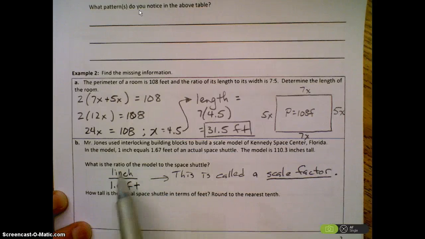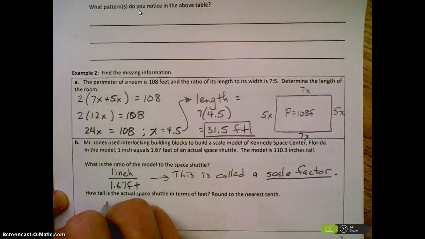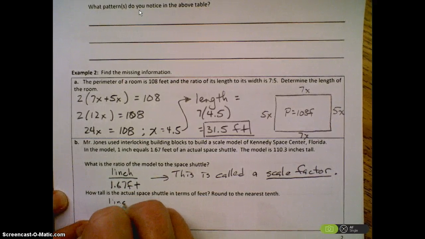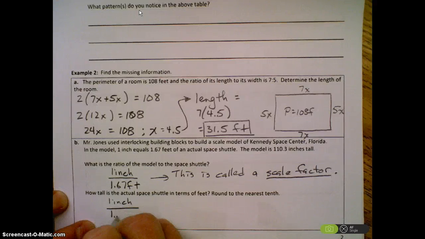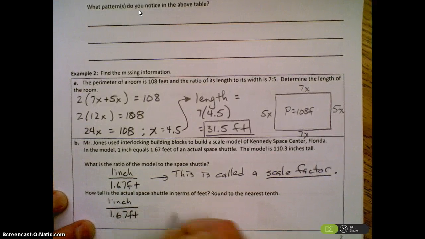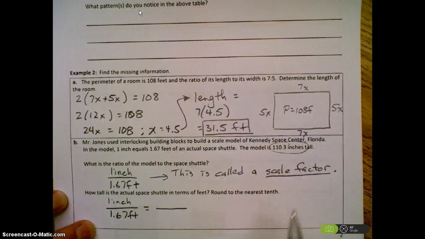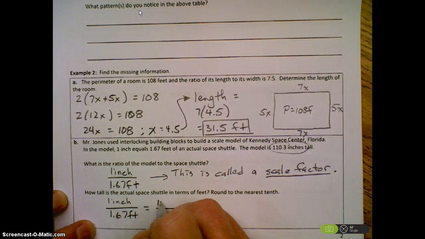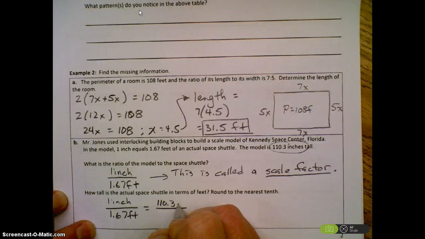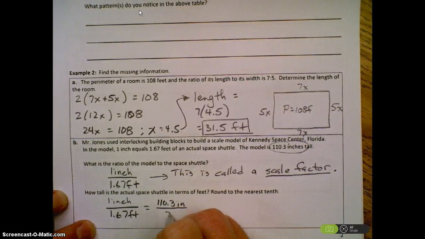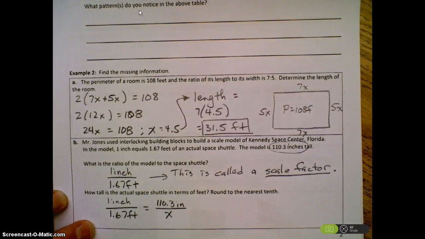So we can actually use the scale factor to figure out how tall the space shuttle is in terms of feet. So if I know that 1 inch is equal to 1.67 feet, and I know that the model is 110.3 inches tall, so 110.3 inches, we can figure out how tall the space shuttle is.